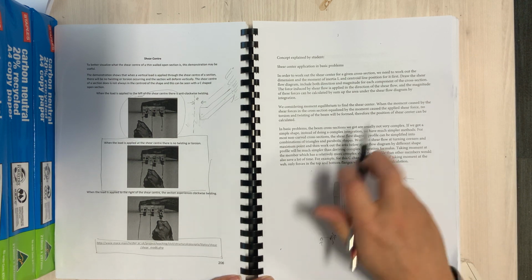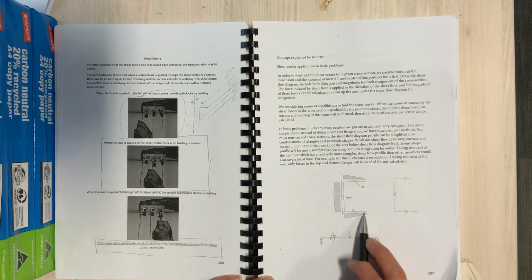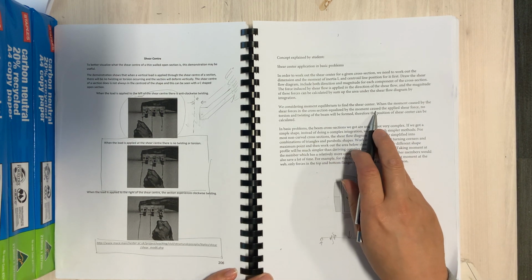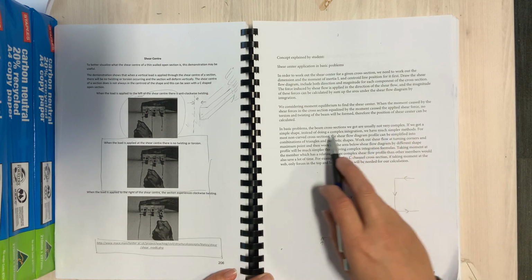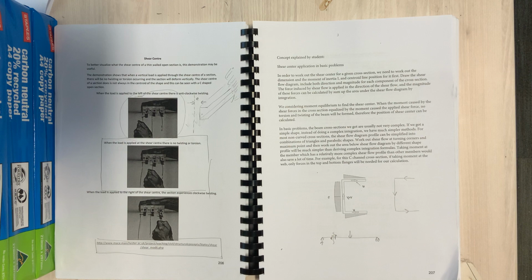So when the moment caused by the shear forces in the cross section, particularly the horizontal forces in the flanges, here and here, applying the couple, is equalized by the moment applying the shear force at the shear center, no torsion or twisting of the beam will be formed.